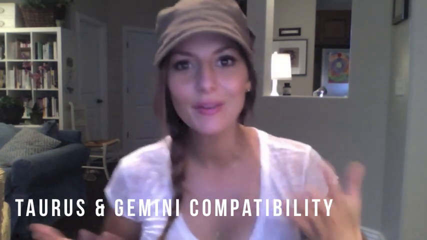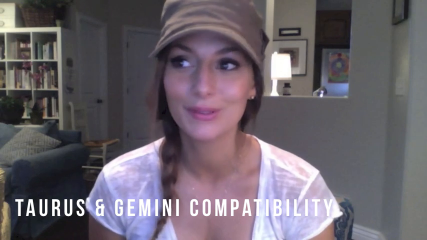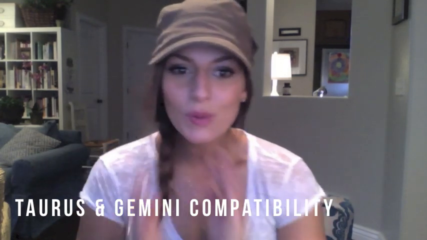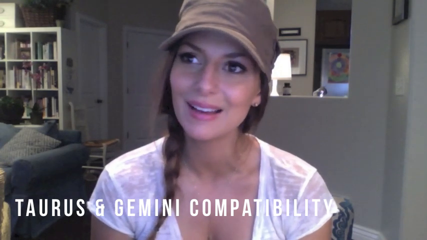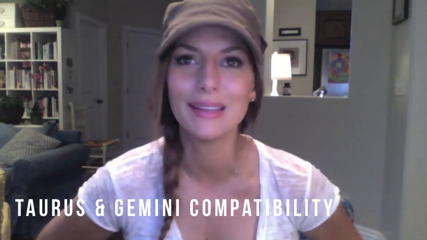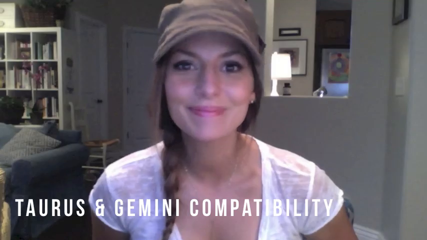How others will see their relationship: this is kind of an odd coupling. Whether it's male Taurus, female Gemini, or female Taurus, male Gemini, or a homosexual couple, or whatever combination it is, people are going to see these two and wonder how that happened. This makes me think of Jack Sprat and his wife. It's just a weird combination of human beings. So unless they have some really happy, harmonious moons, then it would make sense. But otherwise, it just is going to feel a little odd.